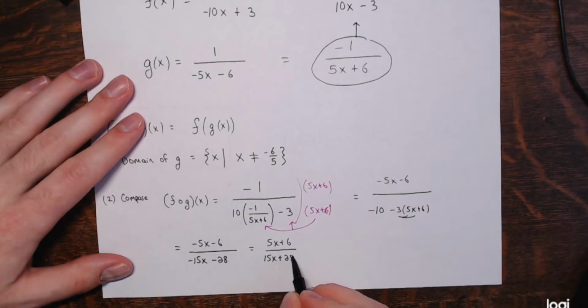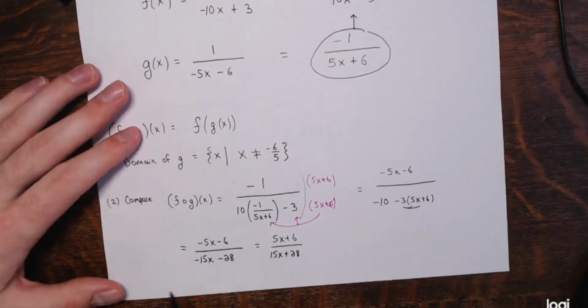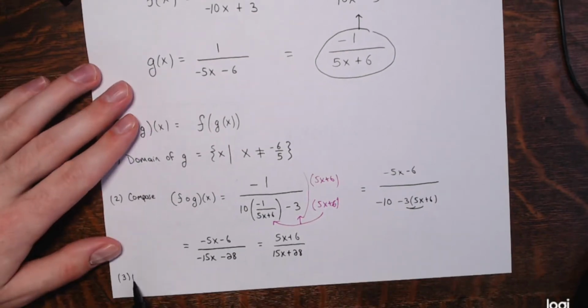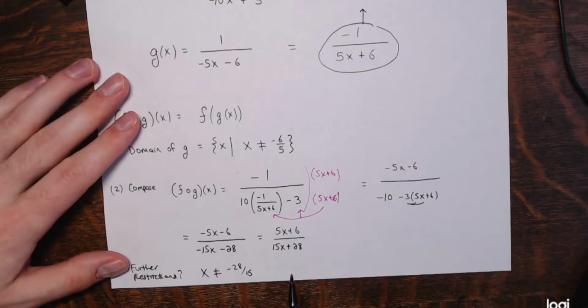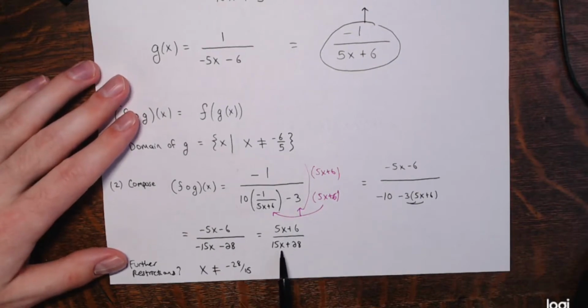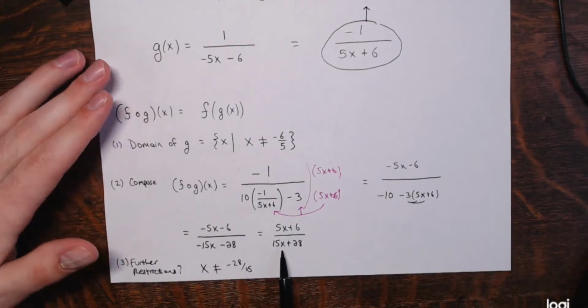Now, are there any further restrictions after you compose? Do you see any other values of x that can't be plugged in? And I do. x cannot be equal to negative 28/15, because if x were negative 28/15, the denominator of this composite function would be 0.